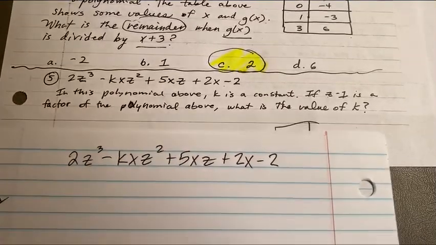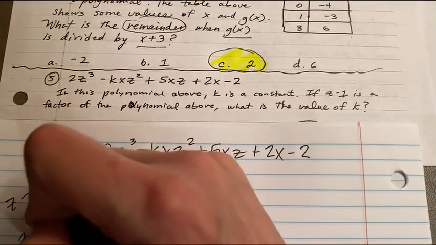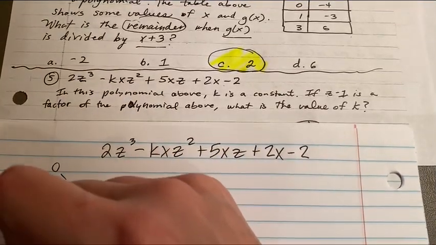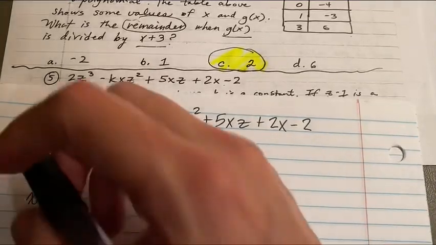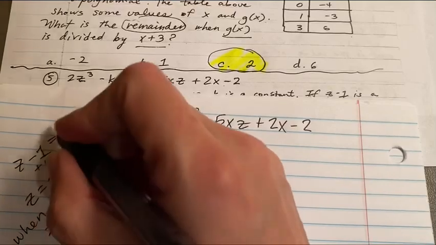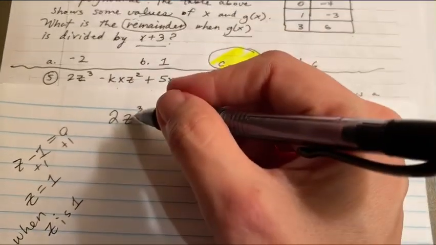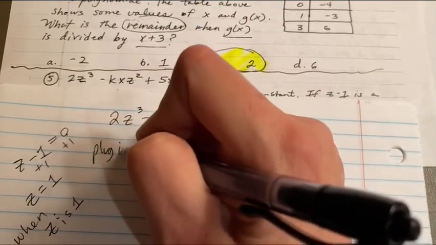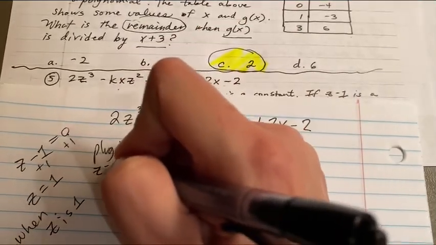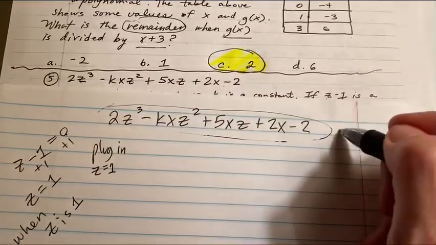If z minus 1 is a factor, then that means that when z is 1, the polynomial is 0. Okay, so we can plug in 1 for z, and we know this would have to equal 0.